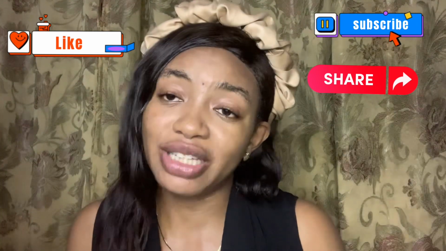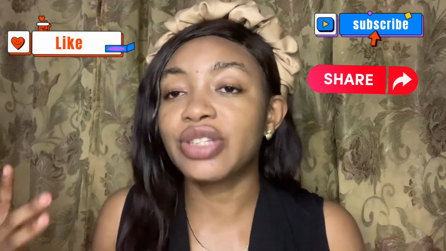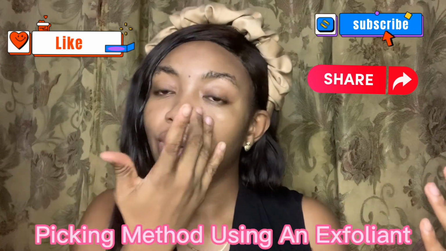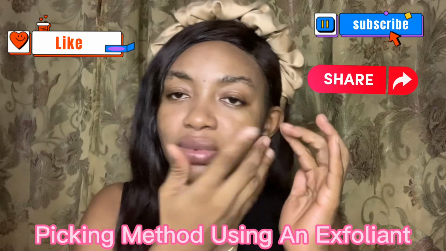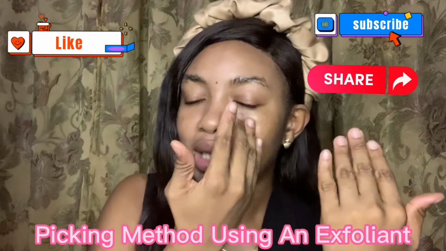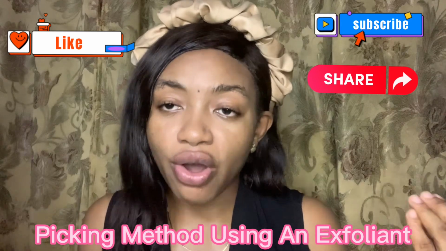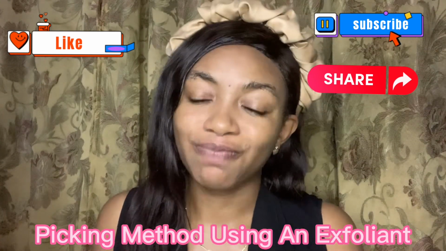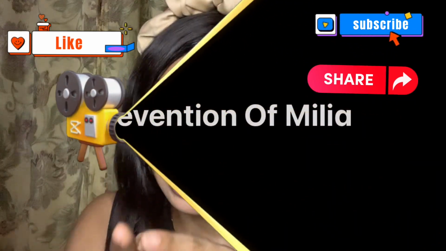Now for this method, I'll advise you do it with a professional. This is where your dermatologist comes in and tries to pick out the whole keratin, or the whole bumps, that is trapped under the skin. They pick it out with the aid of a topical exfoliating agent. Please do not do this at home. Meet a professional to do this.